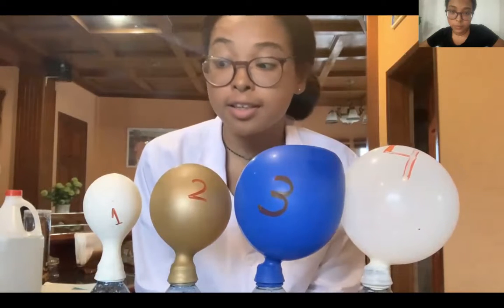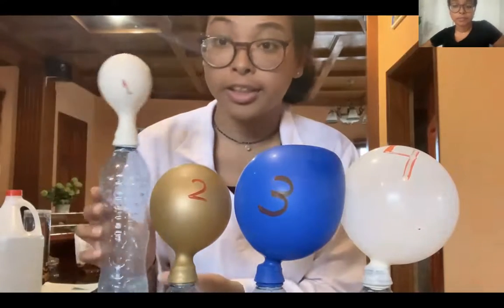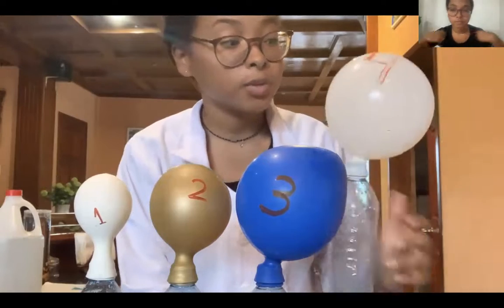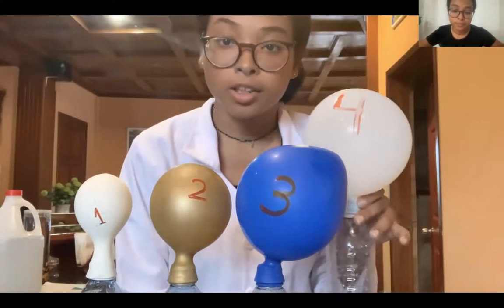Here we can see that the balloon with only 1/4 teaspoon of baking soda has grown to be the smallest. The one with 3 teaspoons of baking soda has expanded to be the largest.